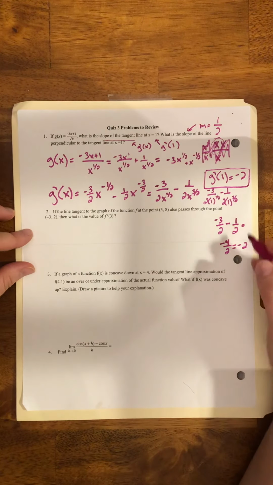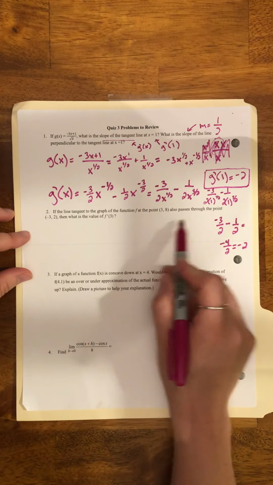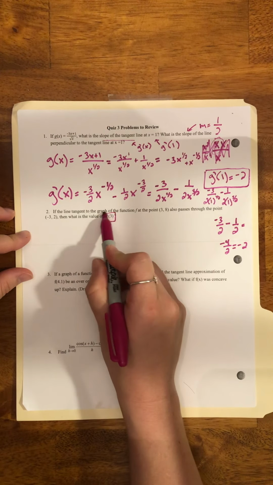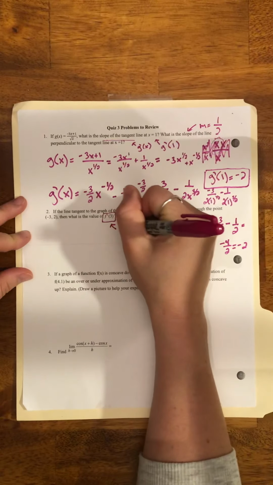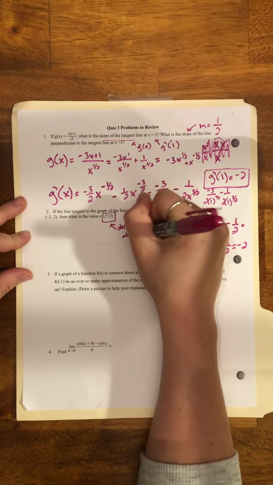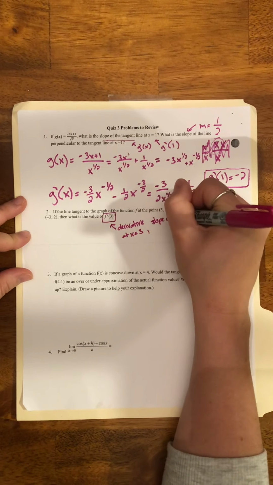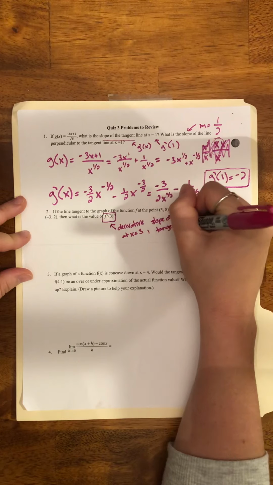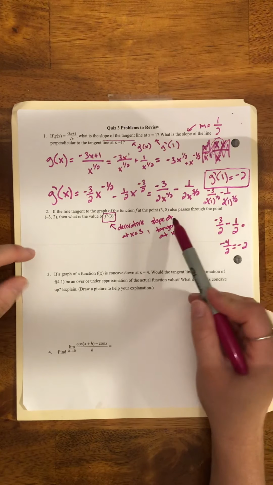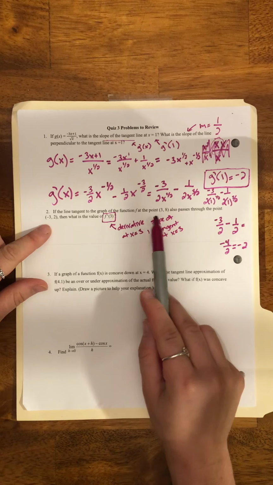Okay, next problem, even though I went into this a little bit in the first one. If the line tangent to the graph of the function at (3, 8) also passes through (-3, 2), then what is f prime of 3? Okay, let's think about this. F prime is the derivative at x equals 3. I can also think about this as the slope of the tangent at x equals 3. And if I know 2 points on a line, I know that the line tangent to the graph has a point (3, 8) and (-3, 2).